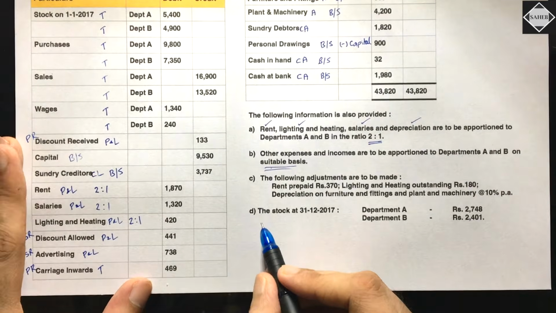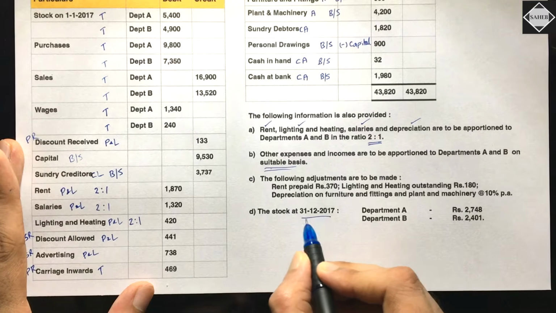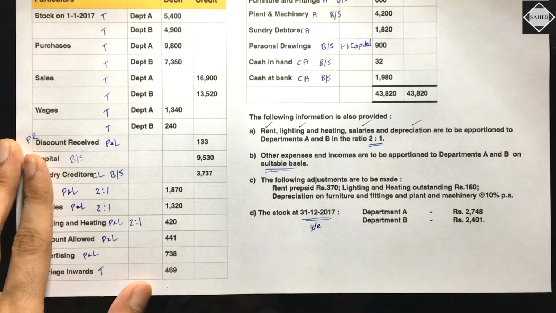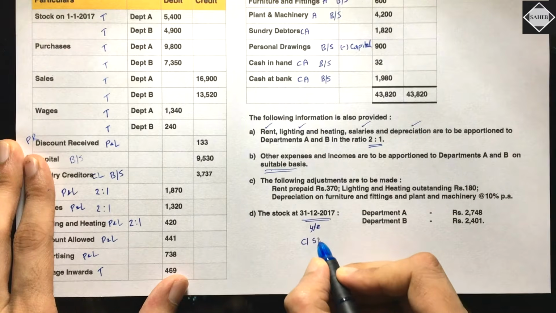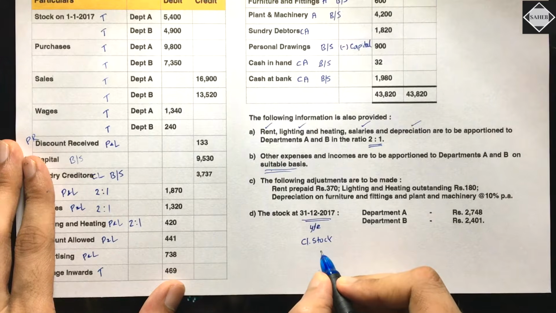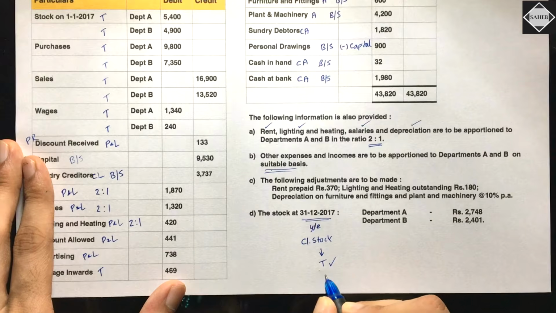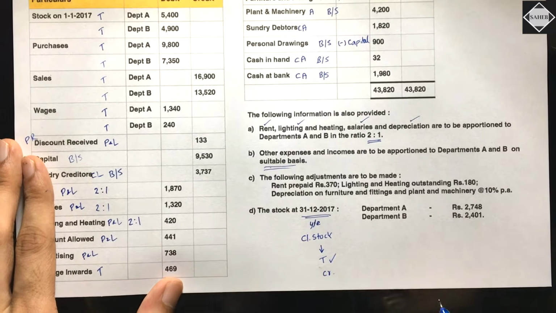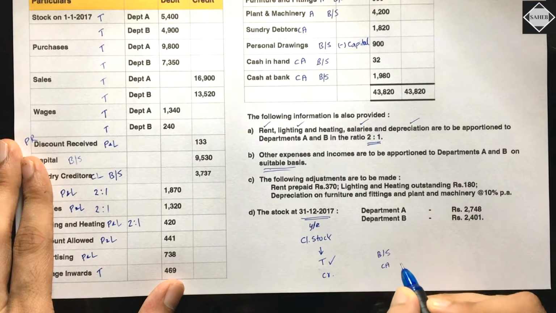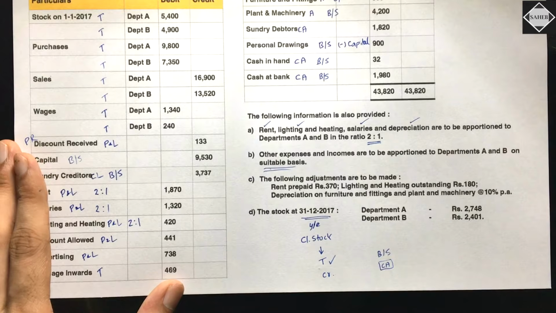And then see, at last they are saying the stock on 31st December. 31st December means this is the year end, right? So this is the closing stock. So where does the closing stock come? Closing stock is an adjustment, right? It comes in trading account, on the credit side, isn't it? And then it also comes in the balance sheet as a current asset. Two places it comes because it's an adjustment, right?